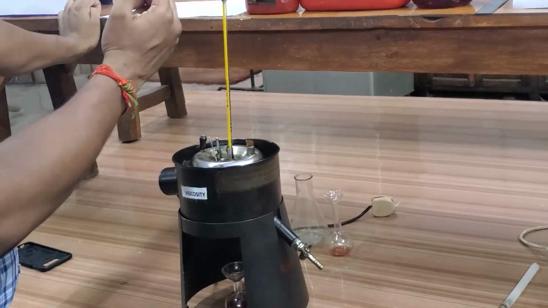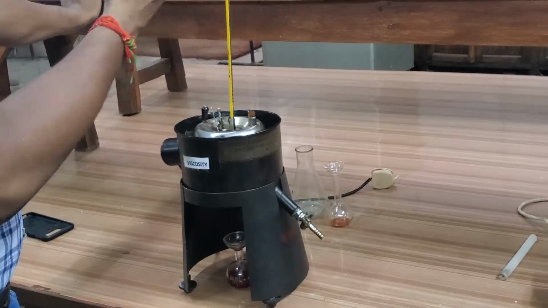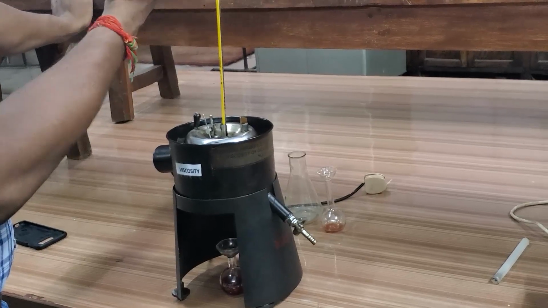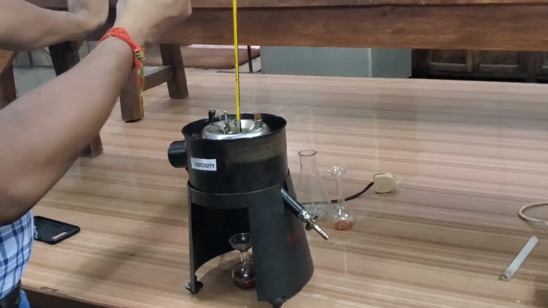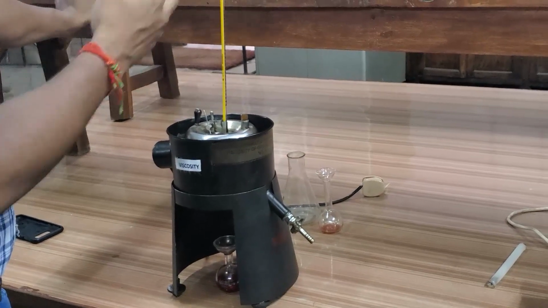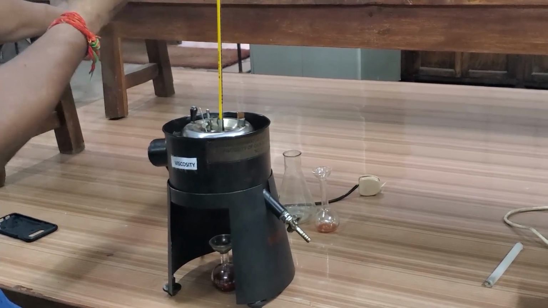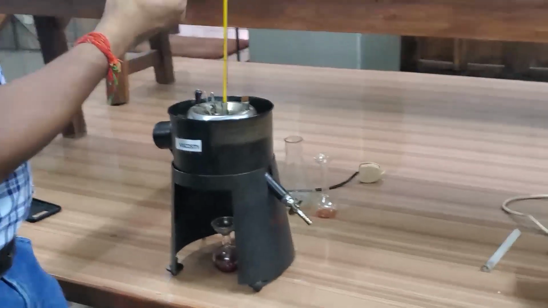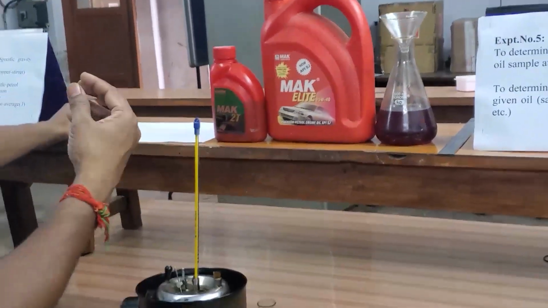Because in operating conditions, when the machine is off, the temperature is not there. But when the machine is running, the temperature will increase. So the oil should maintain its viscosity even though the temperature is varying. It should not vary randomly. Otherwise, if the fluid loses viscosity, it will not act as a lubricant between those running surfaces.